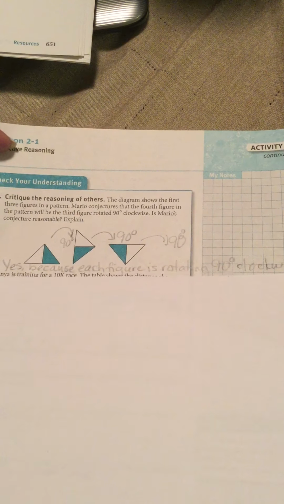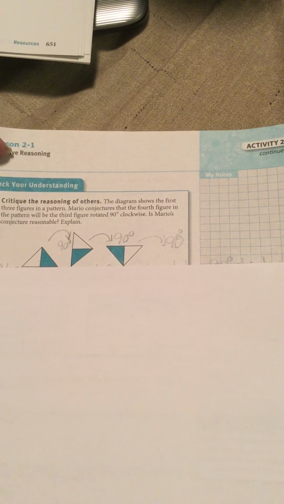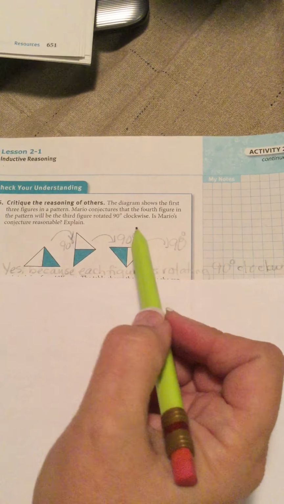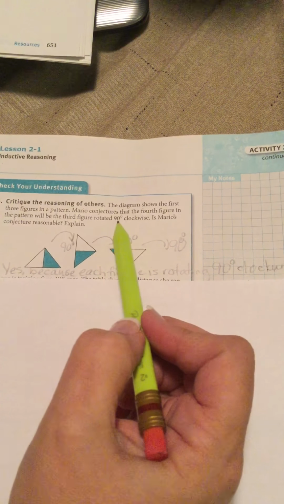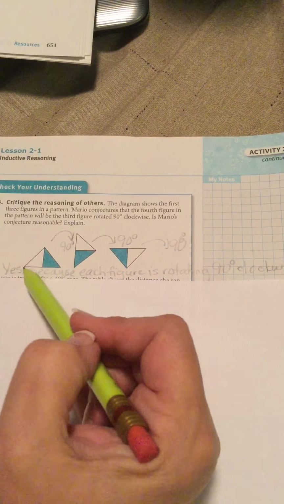So in the check your understanding box, number 5 says, the pattern shows the first 3 figures. Mario conjectures that the 4th figure will be the 3rd figure rotated 90 degrees. So what we're asking is, if this one, if we rotate it 90, do we get that one?